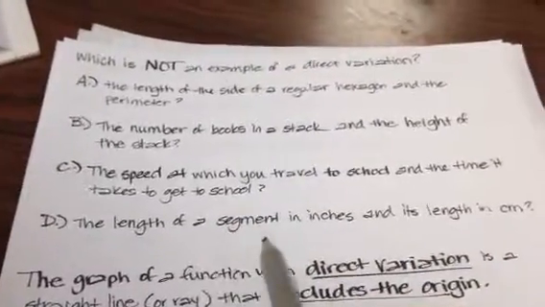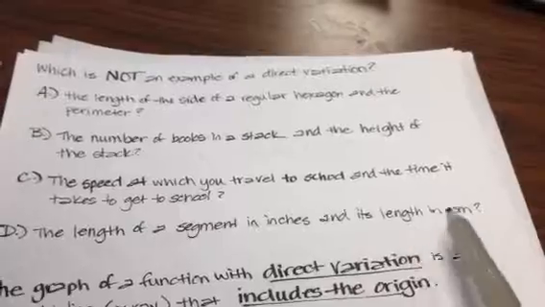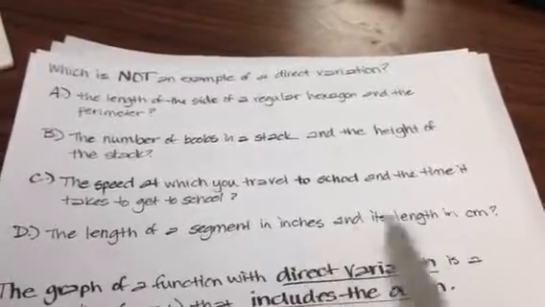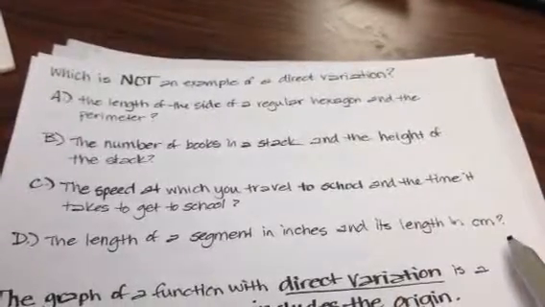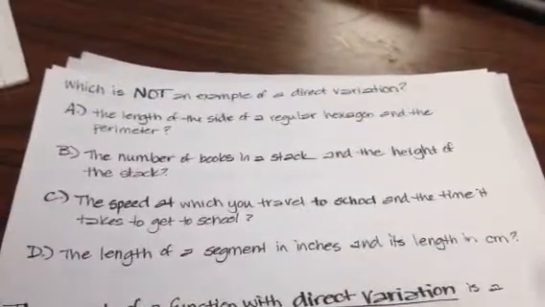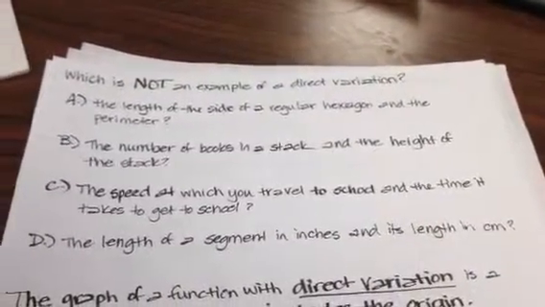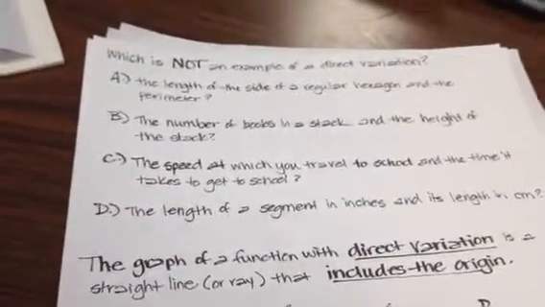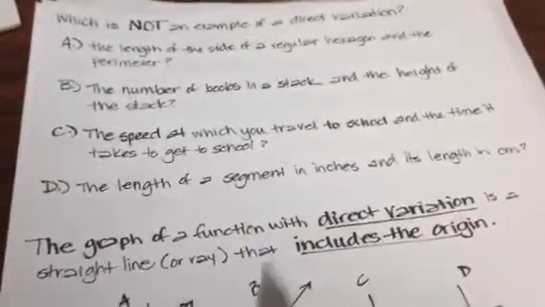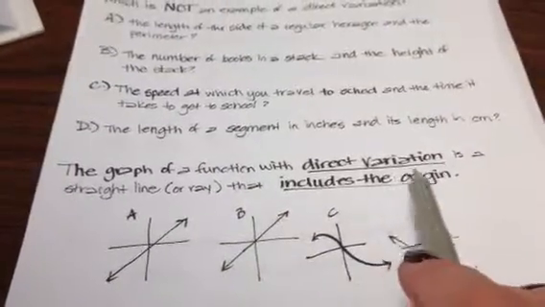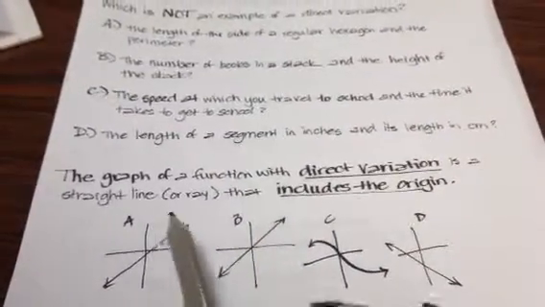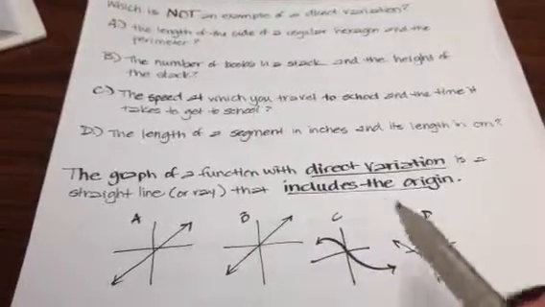How about this one? A length of a segment in inches to its length in centimeters. Well, yeah, that's set, right? We know that every inch is 2.5, or every centimeter is 2.5. How's that go? Every inch is 2.5 centimeters. All right, 2.54.